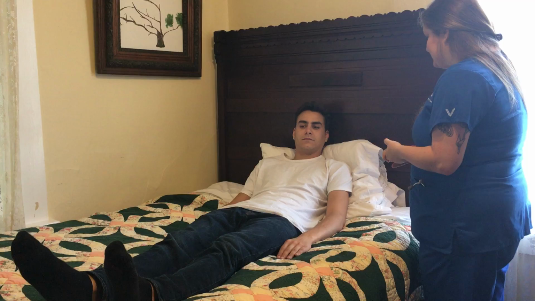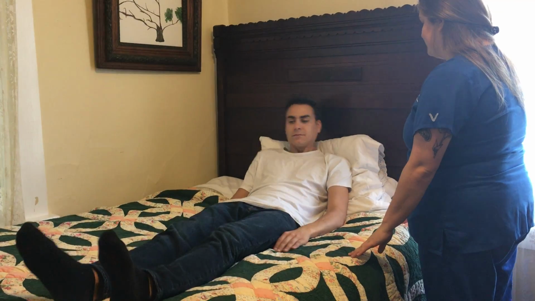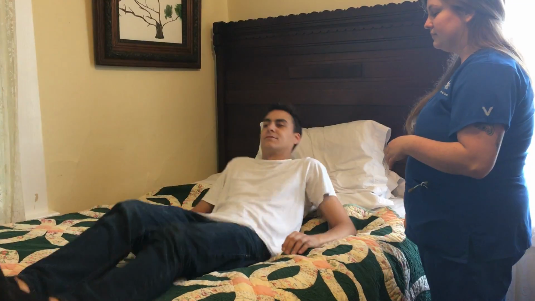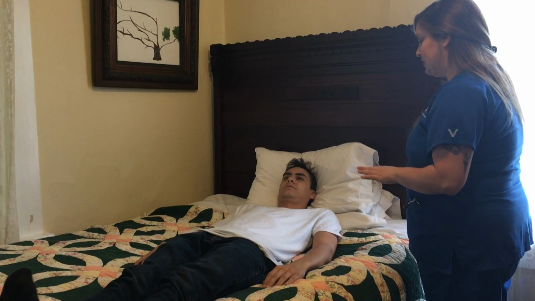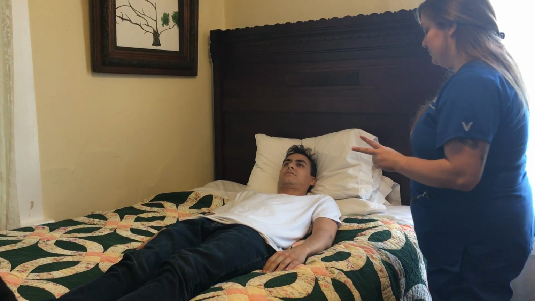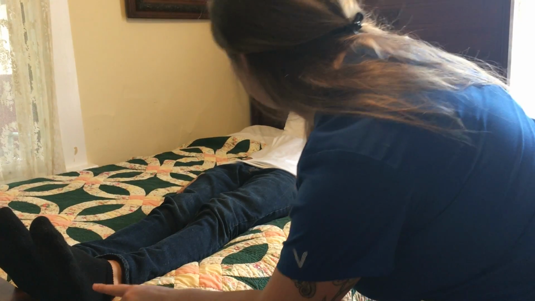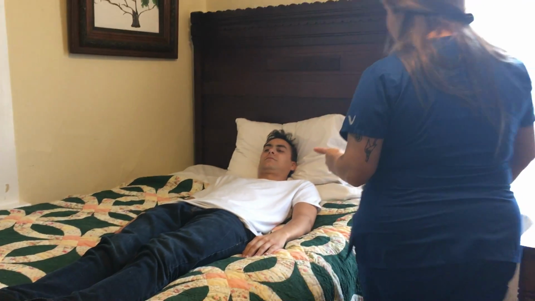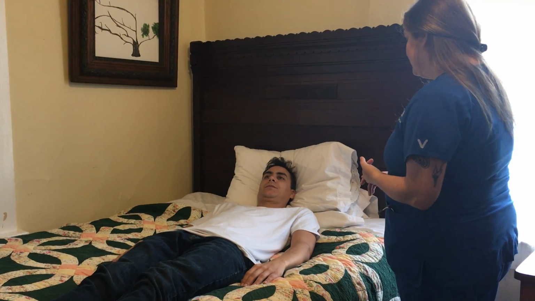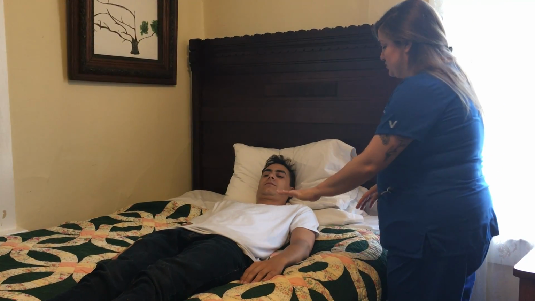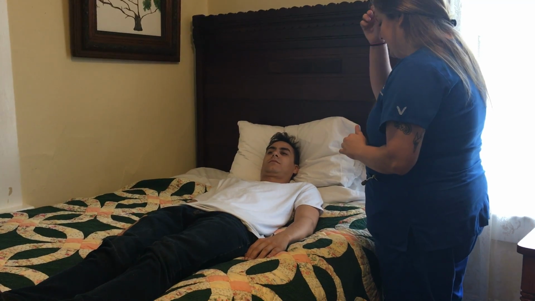The first part of the assessment is the inspection. So I'm going to have you lay supine with your back flat against the bed. First, I want to look for the contour of your abdomen from two different angles, one from your side and one from below your feet. I'm looking for symmetry, whether your abdomen is flat, rounded, or distended. I'm checking the color of your abdomen as well, seeing if there's any venous patterns or dilated veins.